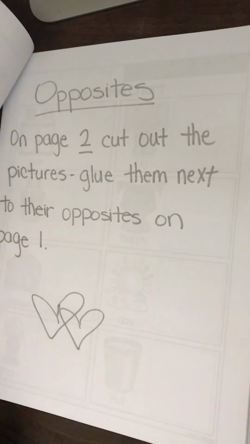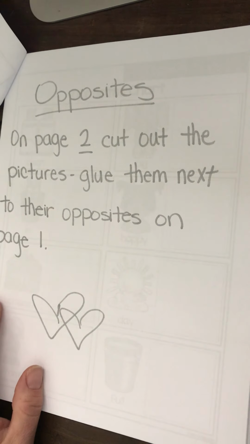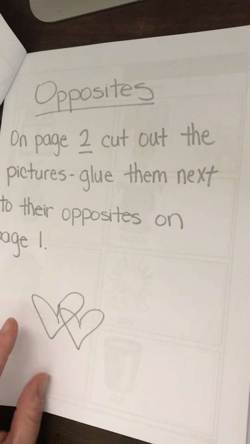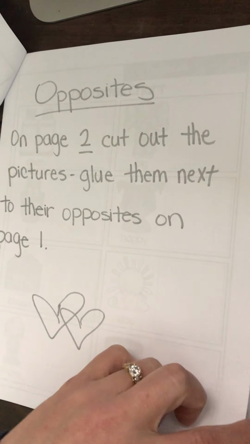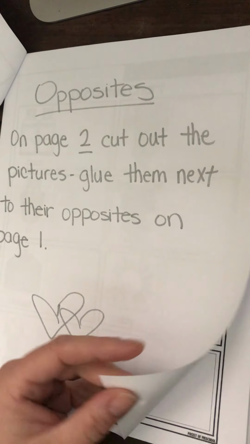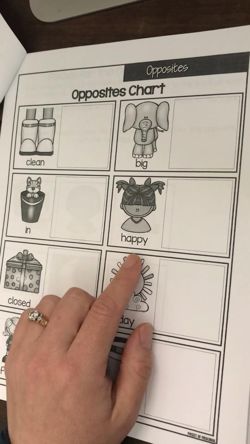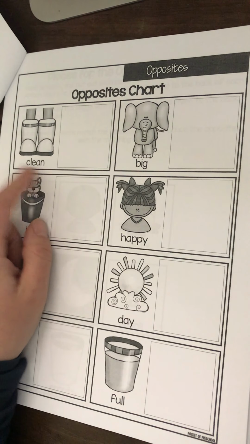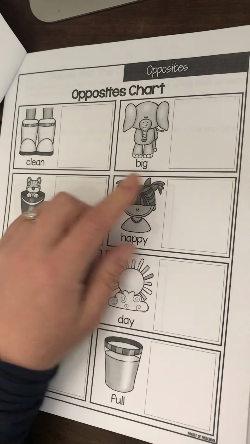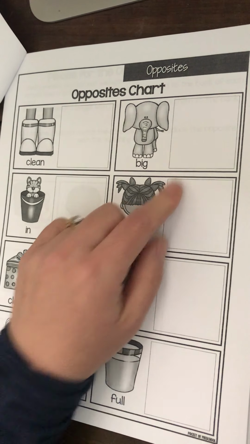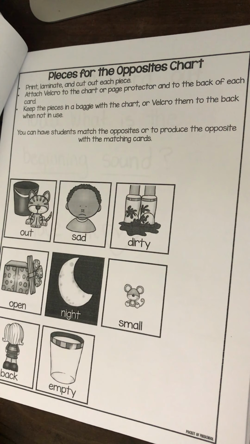Then this one is something I've never used with them before, but it's the opposites, and I thought it might be fun. On page 2, cut out the pictures, glue them next to their opposites on page 1. So let's turn the page, and here it says opposites. So for example, we have clean. So you know the opposite's probably dirty, right? Big is probably small.